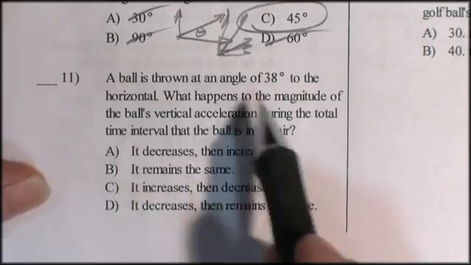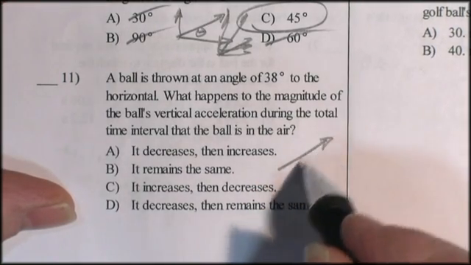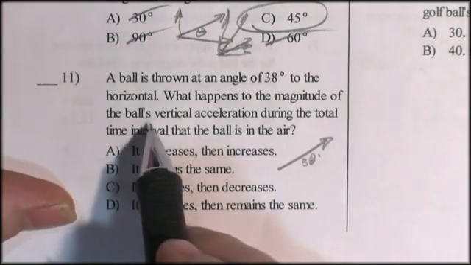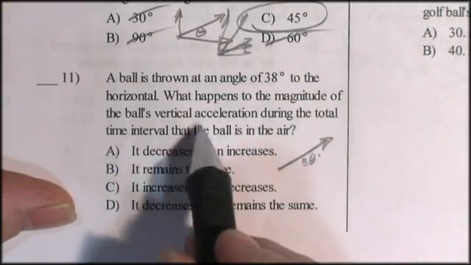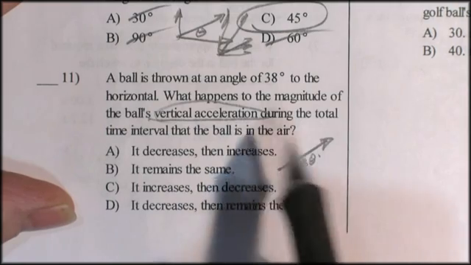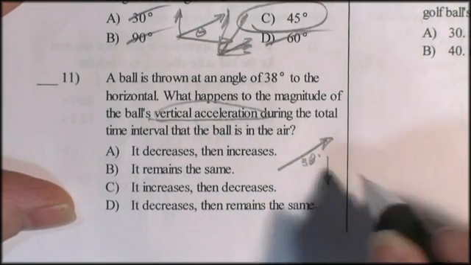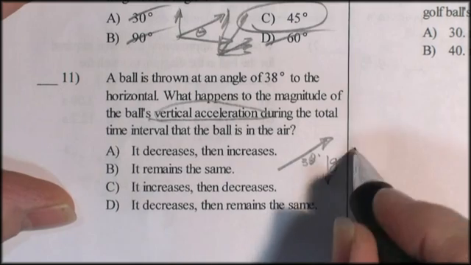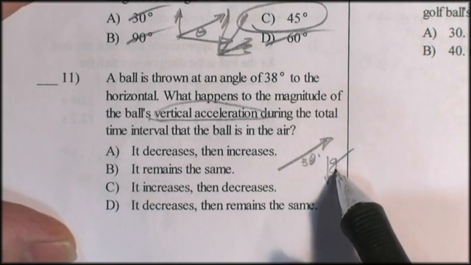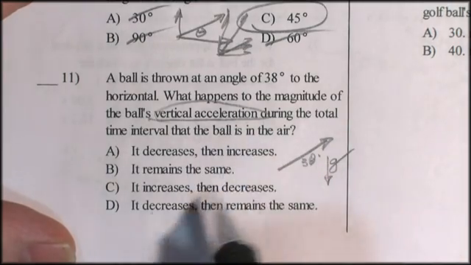Question 11. A ball is thrown at an angle of 38 degrees to the horizontal. What happens to the magnitude of the ball's vertical acceleration during the total time interval that the ball is in the air? Well, let's stop and think. What causes it to accelerate up and down? Well, that's going to be g. Once it leaves your hand, it's not accelerating. It's just under the influence of g, the definition of a projectile. And so g is going to be the same for the entire trip.